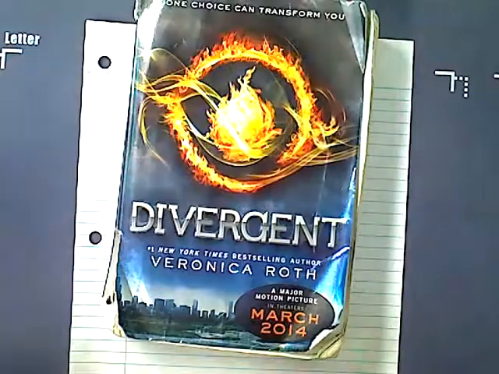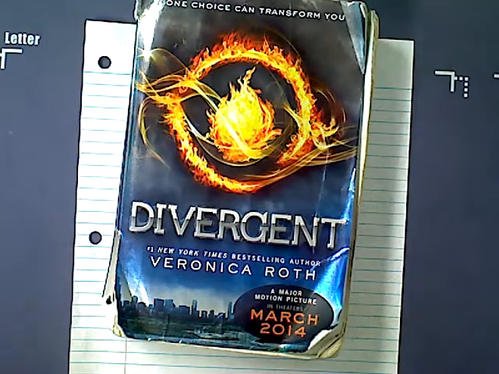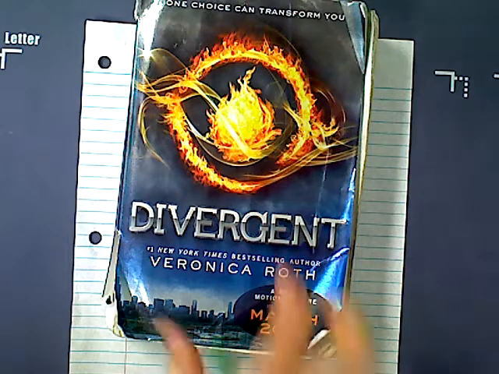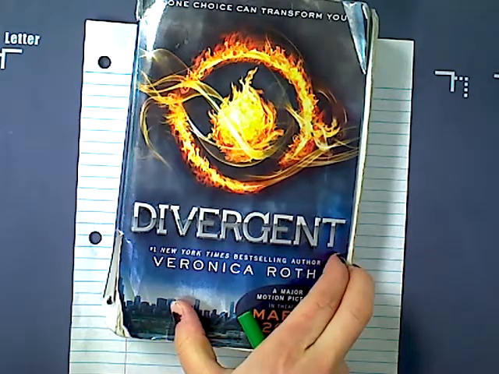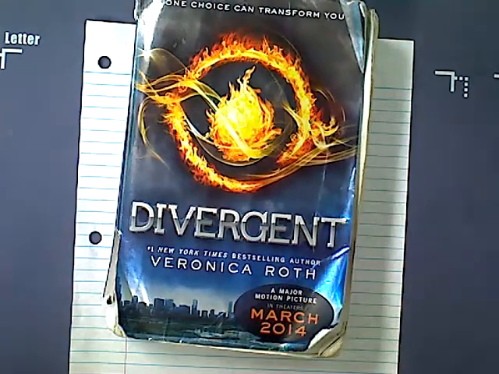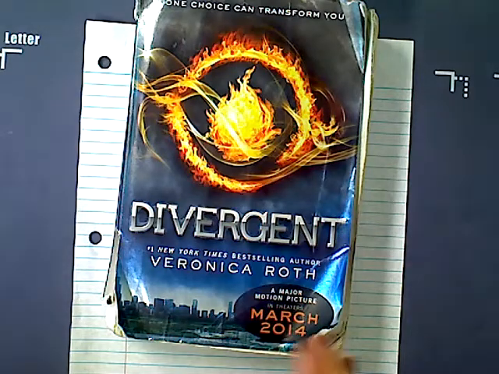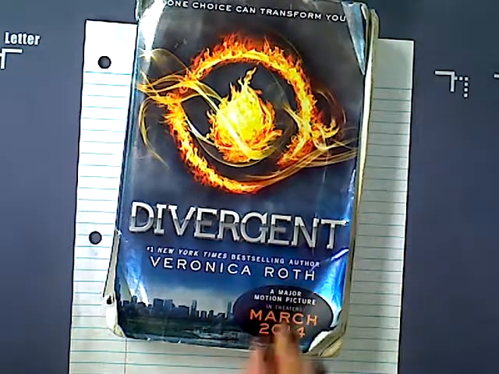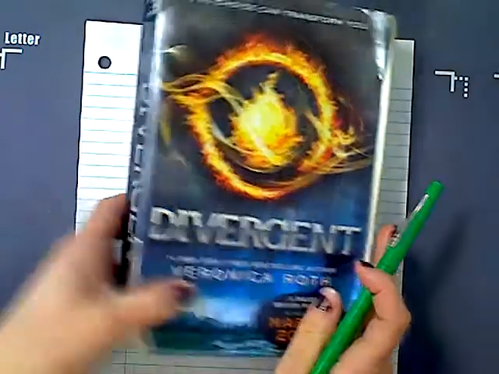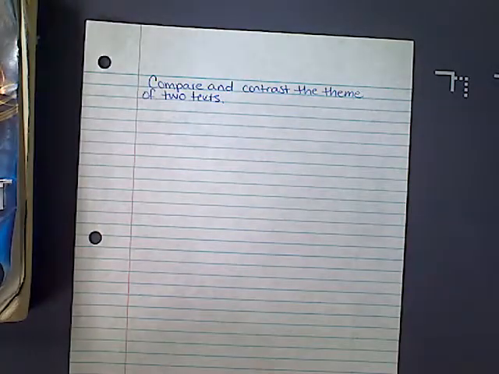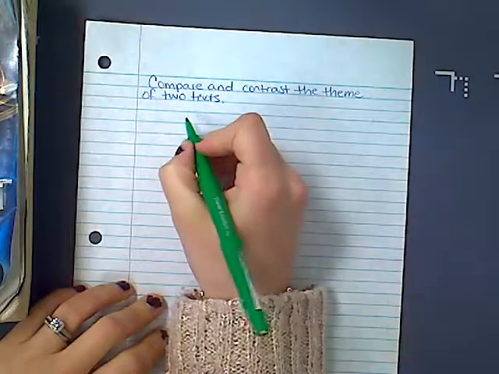So let's say I'm reading the book Divergent, and I think about Divergent, and one thing that's true about Divergent is that people are very multifaceted. They don't just fit one category. So I'm going to use that as my theme. So first thing I'm going to do is write my thesis statement.